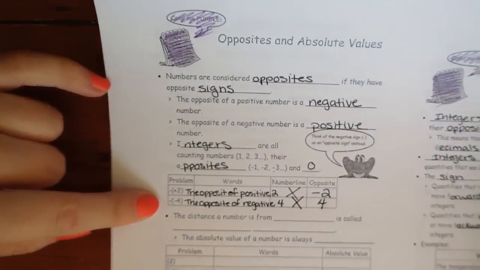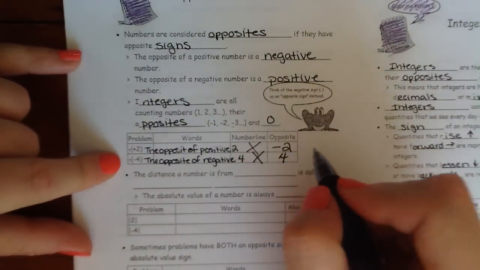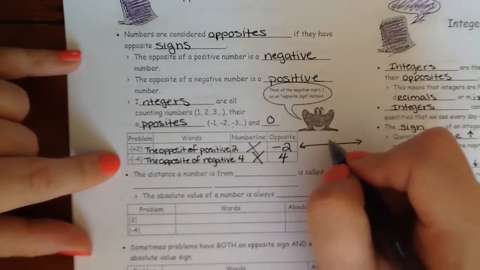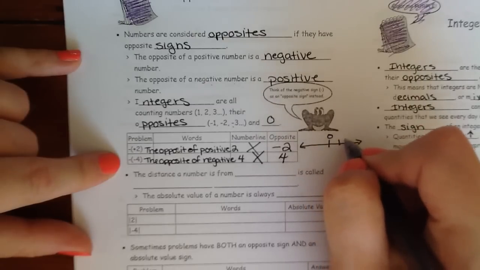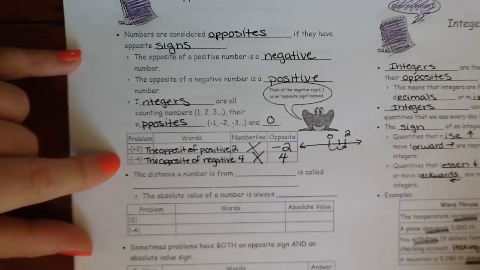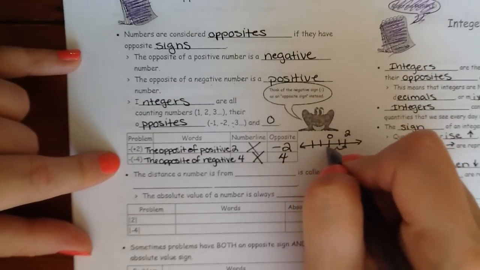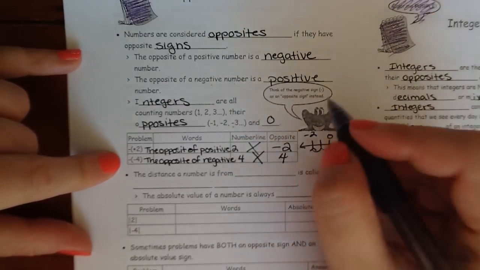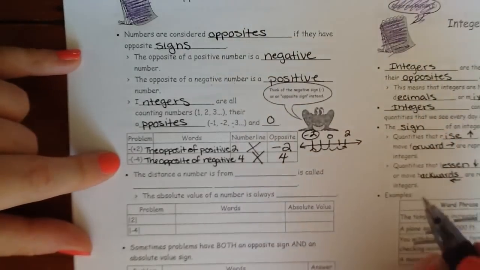Okay? And if you want to draw your number lines out here on this side, so if we think about the opposite of positive 2, here's 0. Here's positive 2. It's 2 hops in the direction to the right. If we go 2 hops in the direction to the left, we end up at negative 2. So the opposite would be negative 2.